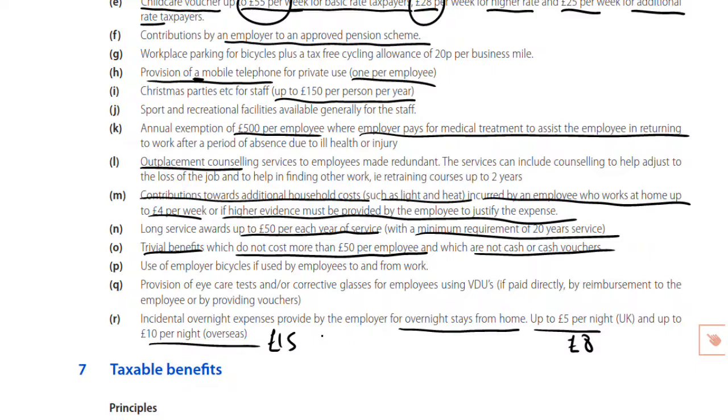So again, little things to watch out for. Clearly, in reality, the employer and the employee are not going to have that. It will be £5 a night. It will be £10 per night as a maximum, so there'll be no danger of any assessment. But in an exam question, they could indeed have that.